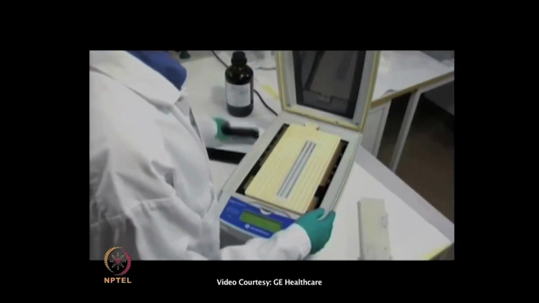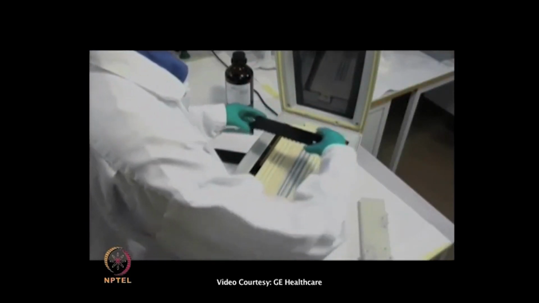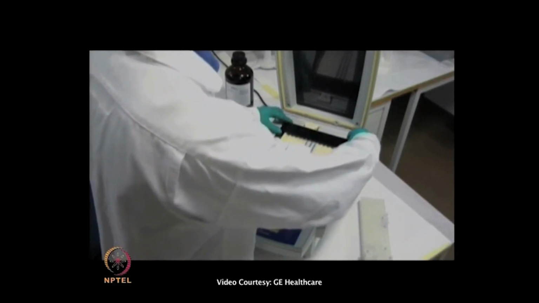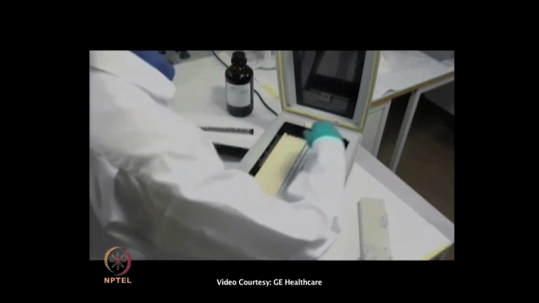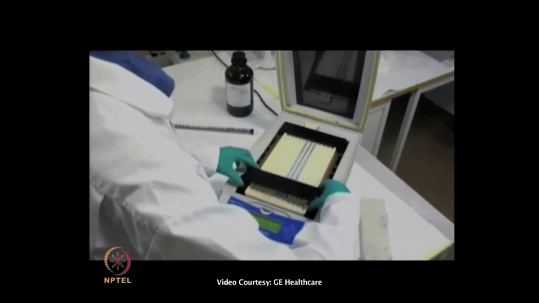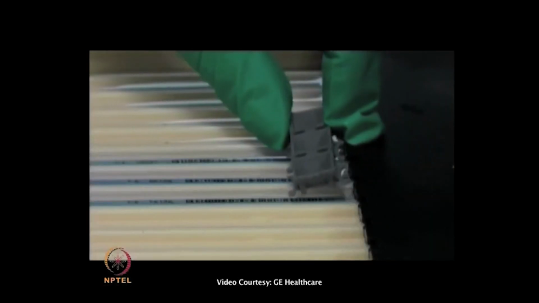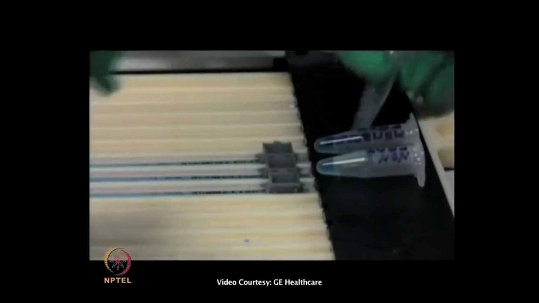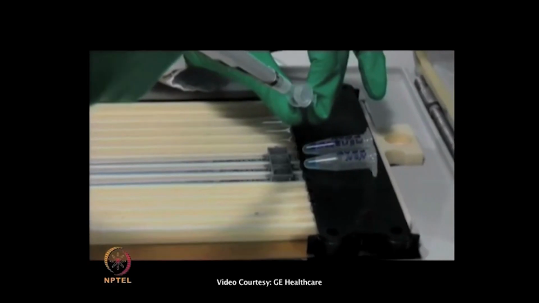In the first dimension, isoelectric focusing, the proteins are separated according to their pI. This is performed using the IPGphor. The rehydrated strips are placed in the manifold and the electrode is mounted on top. 50 micrograms from each sample were applied using sample application cups.